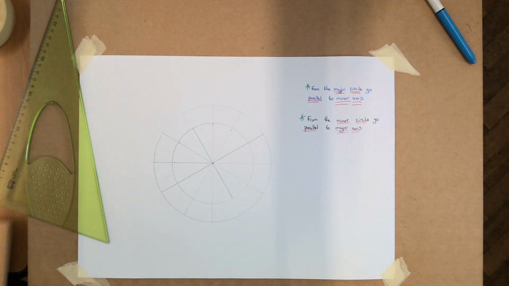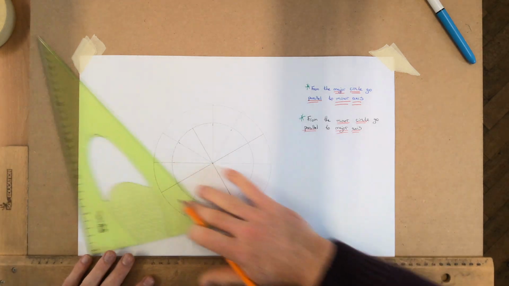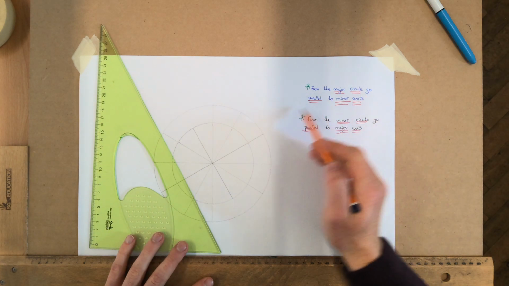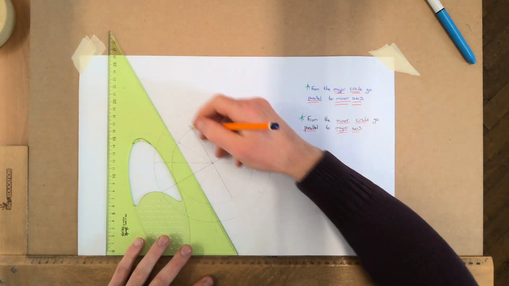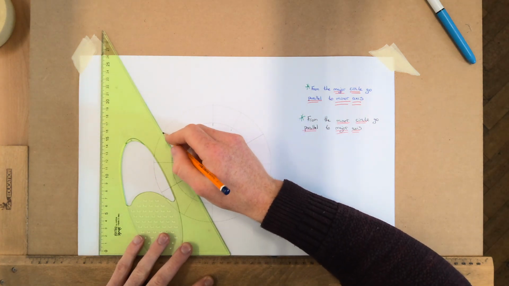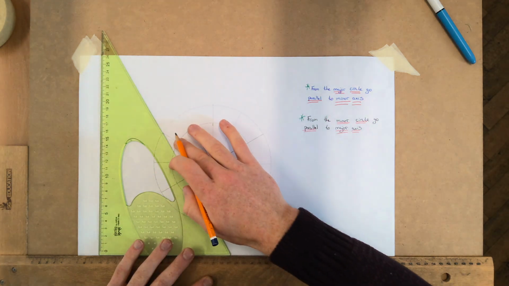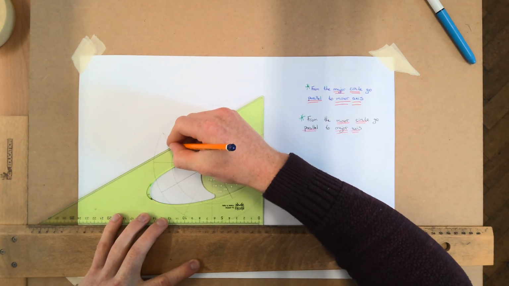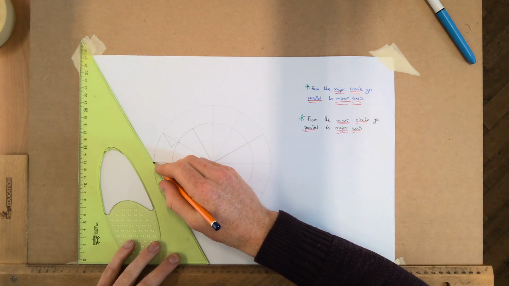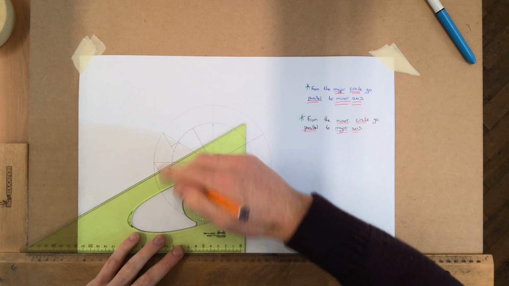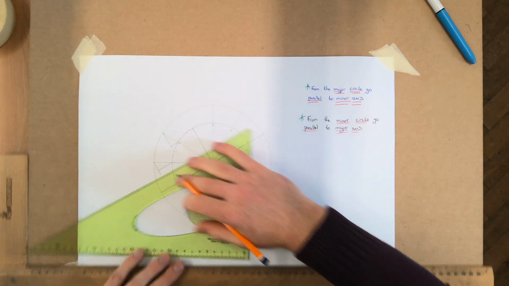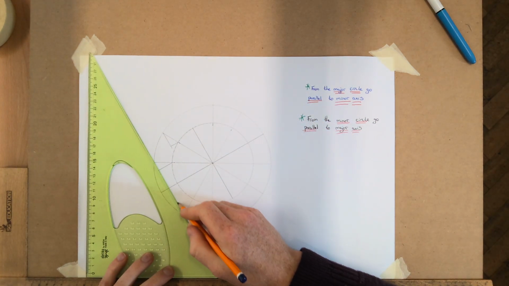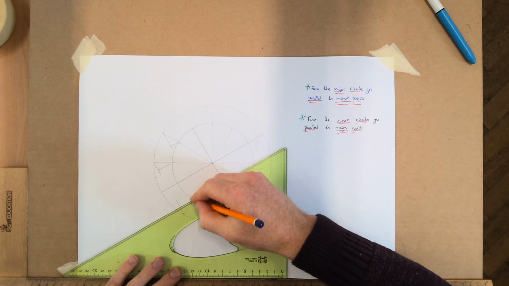Yeah? So we're going to be using our set square, our 60 degree set square to get this. So from the major circle, go parallel to the minor axis. The minor axis runs up and down here, so from the major circle, go parallel to the minor axis. From the minor circle, you go parallel to the major axis. From the major circle, parallel to the minor axis. From the minor circle, parallel to the major axis.